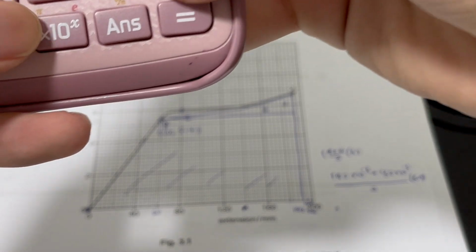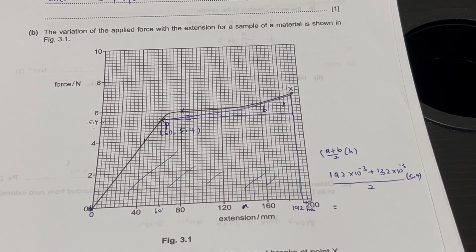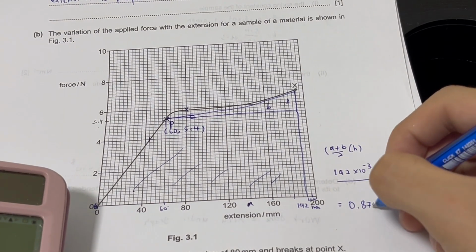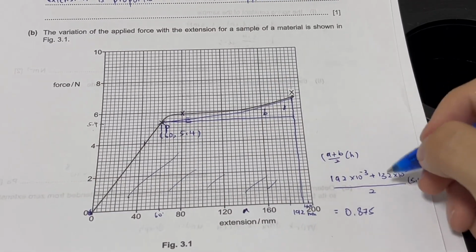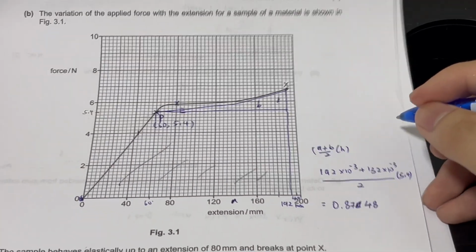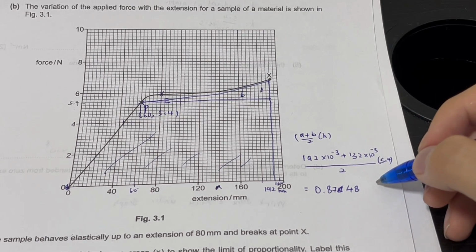I'm going to do the calculations here so it's easier, so you don't have to flip. Okay, hold up, let me use the calculator. So we got 0.875. Oh yeah, during calculations, don't round off prematurely. Write as many SF as you can.